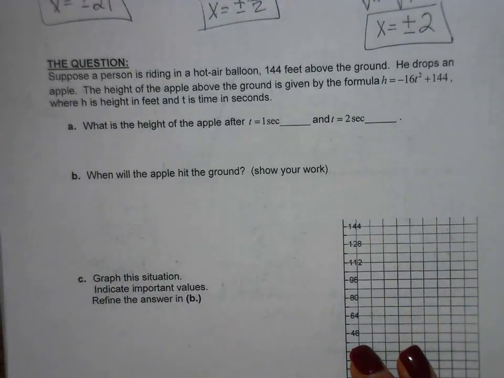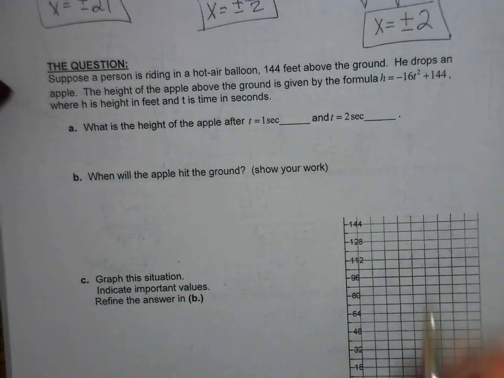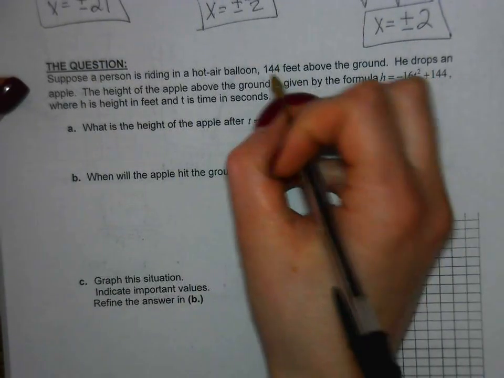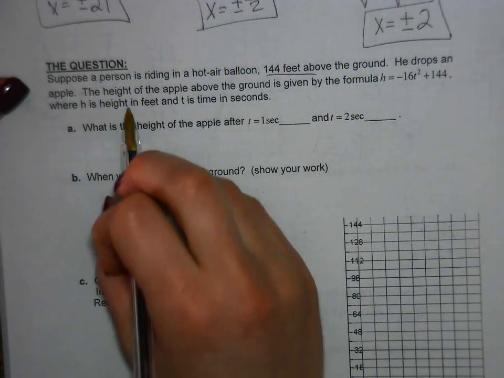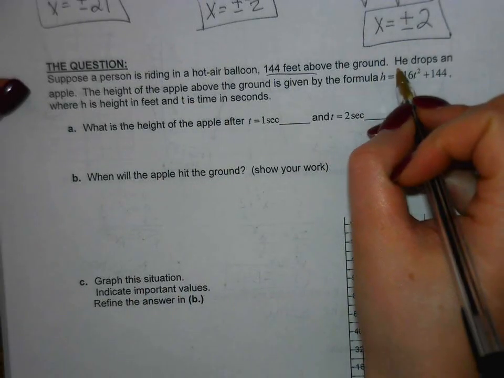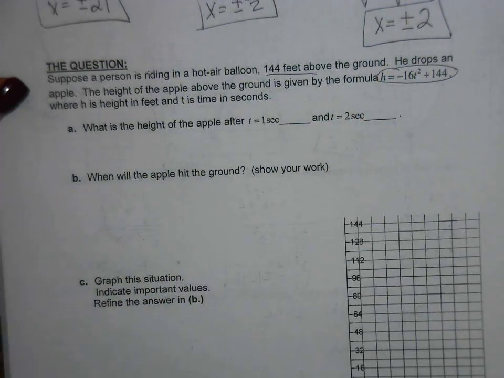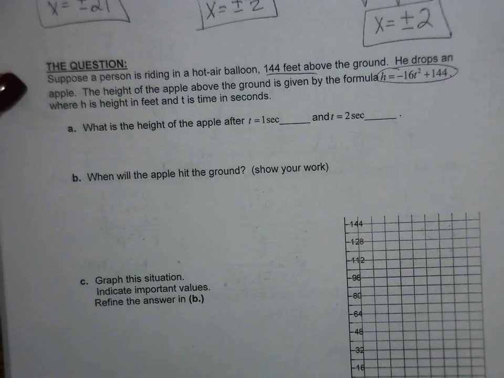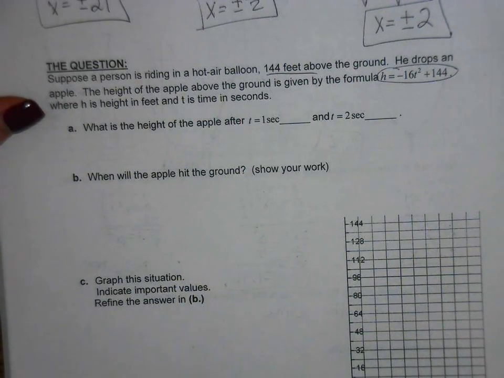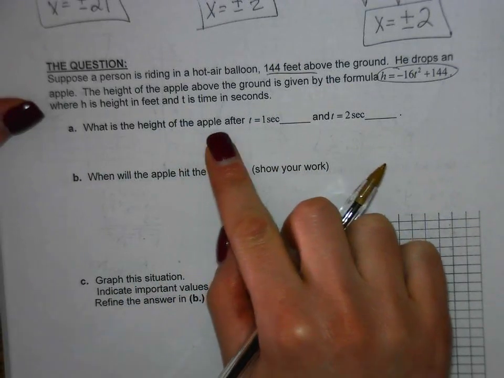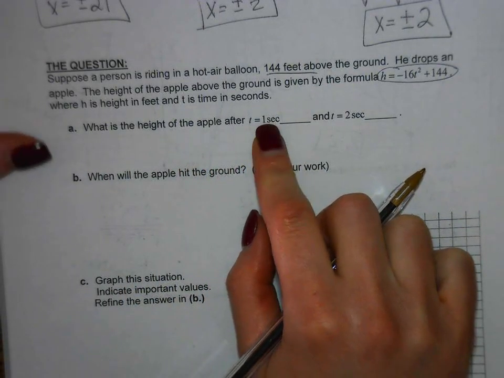So let's suppose a person is riding in a hot air balloon 144 feet above the ground. He drops an apple. The height of the apple above the ground is given by the formula h equals negative 16t squared plus 144, where h is the height in feet and t is the time in seconds. We want to know the height of the apple after it's been in the air for 1 second as well as 2 seconds.